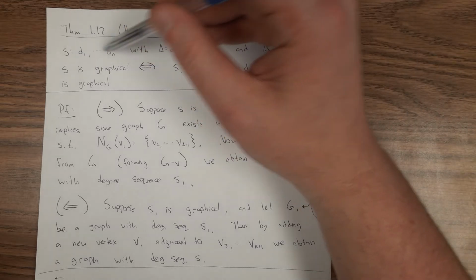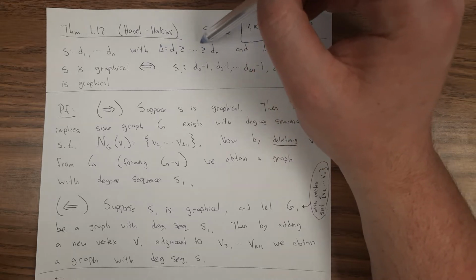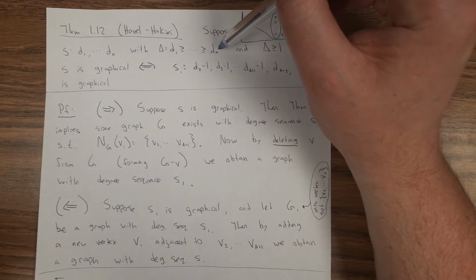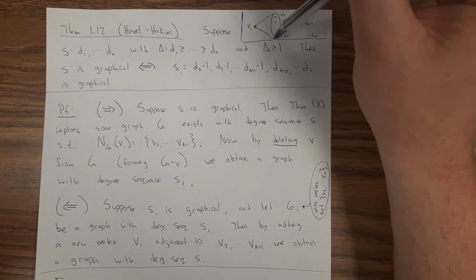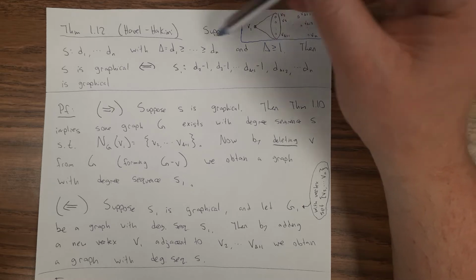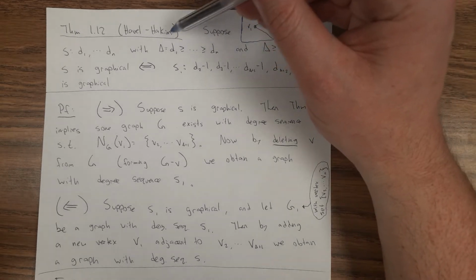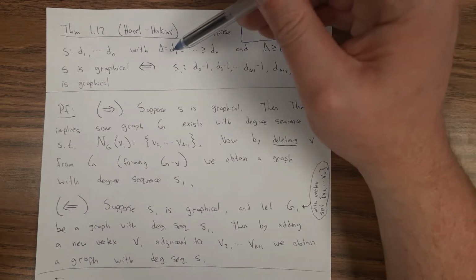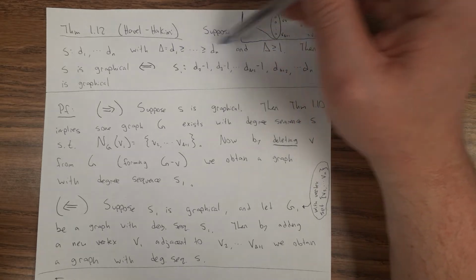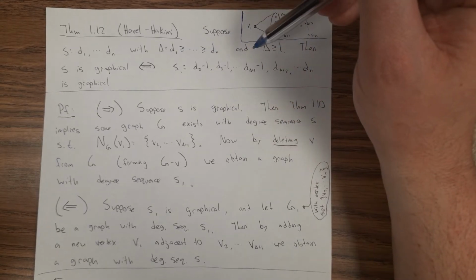So suppose we have a sequence of numbers called S, in the standard form for a degree sequence, in non-increasing order, and assume that the maximum degree is at least 1. If the degrees are all 0, then it's very easy. If all of the numbers are 0, then of course the sequence is graphical, because you can just draw a graph with a bunch of vertices and no edges, and everything will have degree 0. Otherwise, the maximum degree is at least 1, and we will be in this situation.